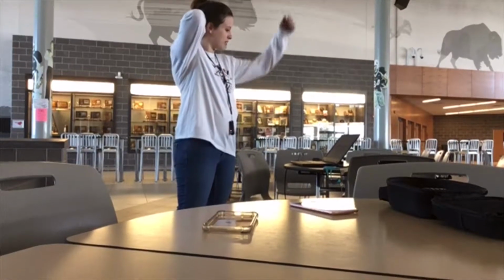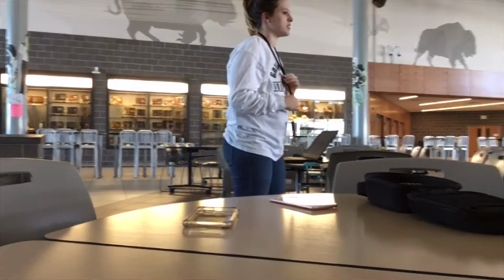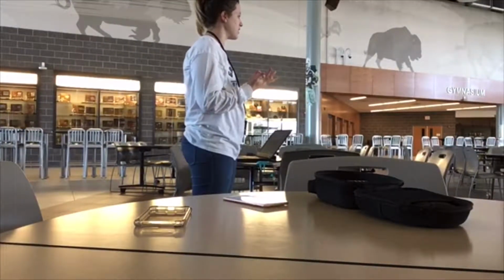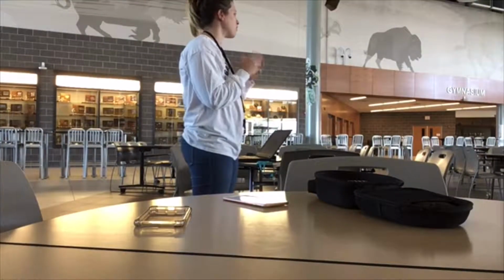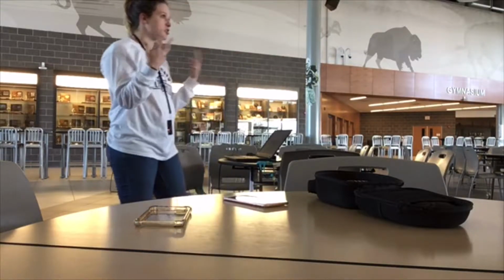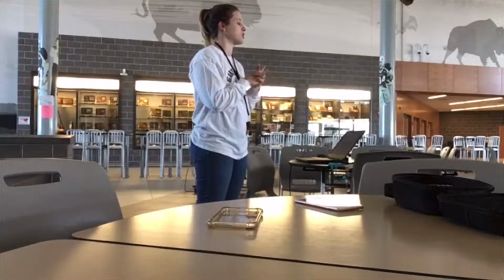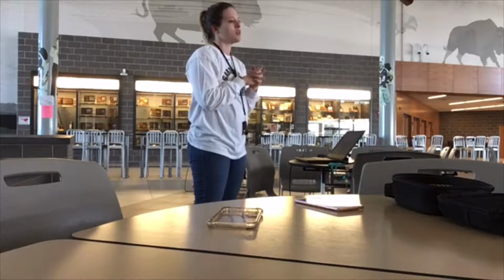Okay, so I am going to be showing you guys these swivels that the instructional coaches just got for our building. The district had them too, and then the instructional coaches requested building ones so that we could check.